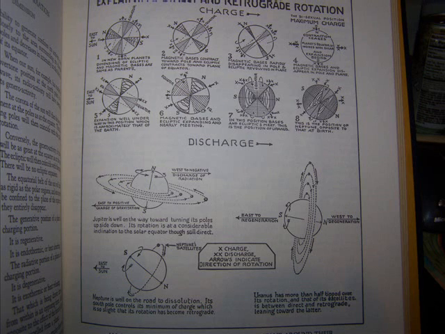Now to read this chart, I'm going to read all the phases of it. There's 1 through 8, explaining direct and retrograde rotation. Number 1. In newborn planets, dimensions of ecliptic and magnetic bases are same as parents.